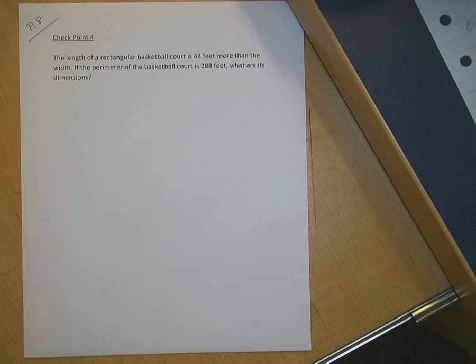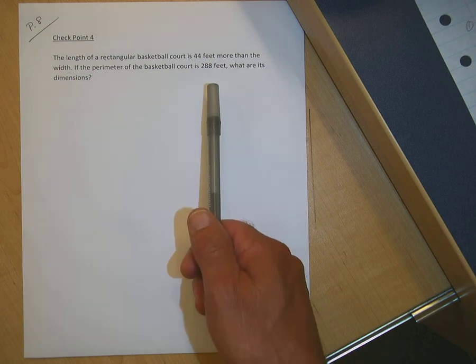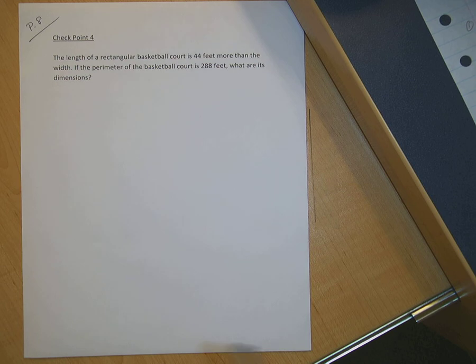In your own words, you could restate this, but the idea is everybody knows what a basketball court basically looks like. They're just saying it's 44 feet longer than it is wide, and they give you some information about the perimeter, which is the distance around the court. If we add the outside edges, you get this, and let's see if there's some way we can relate this information so we can actually find what the dimensions of this basketball court are.